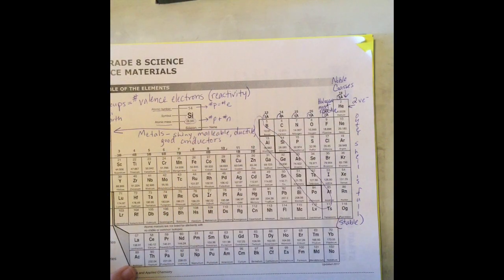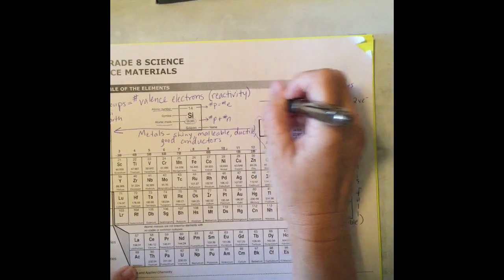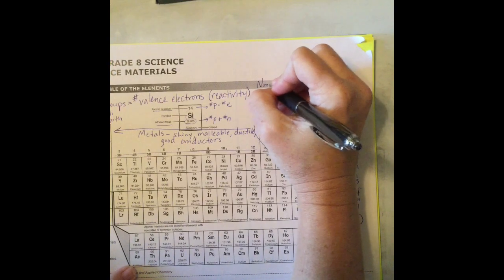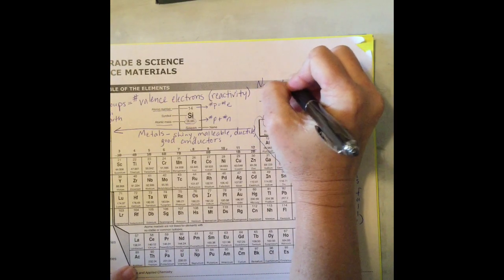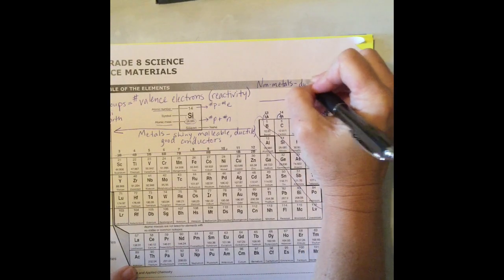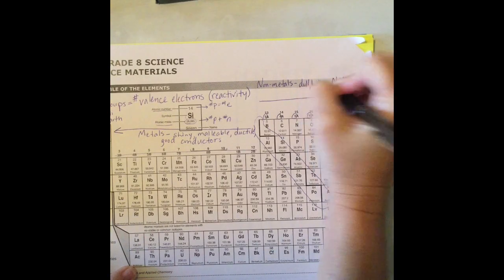Now, everything to the right of the zigzag line, they are going to be nonmetals. And nonmetals are pretty much opposite of metals as far as their characteristics. Most are dull, brittle, and poor conductors of heat and electricity.